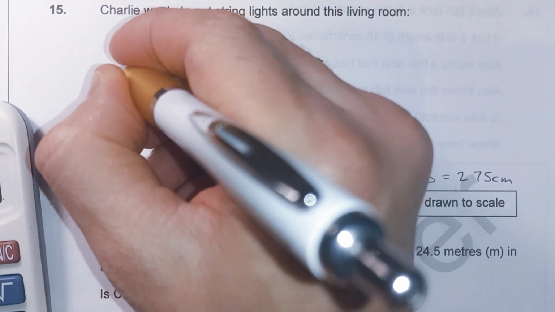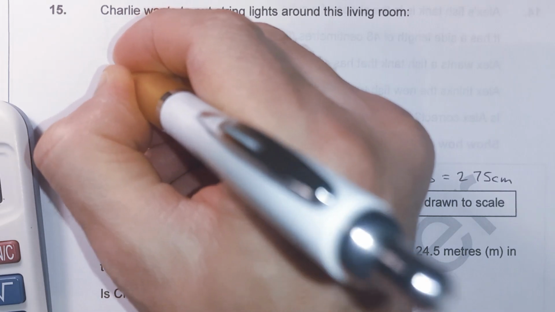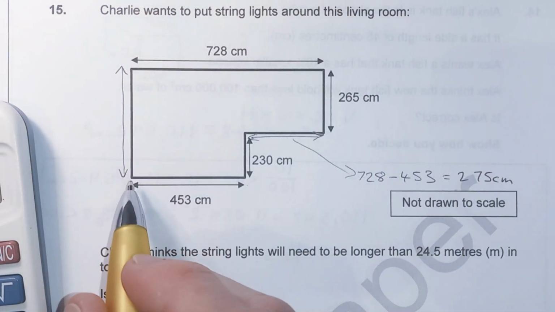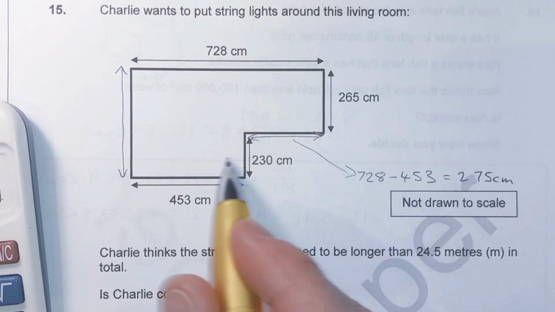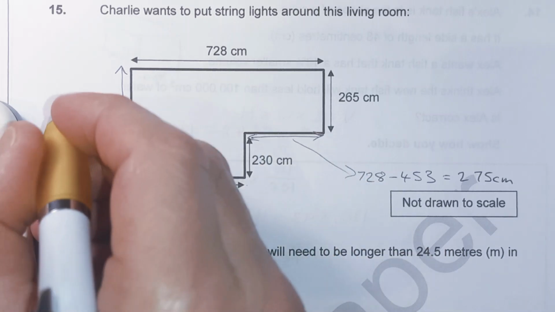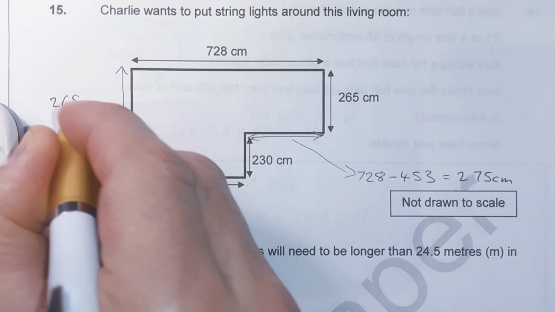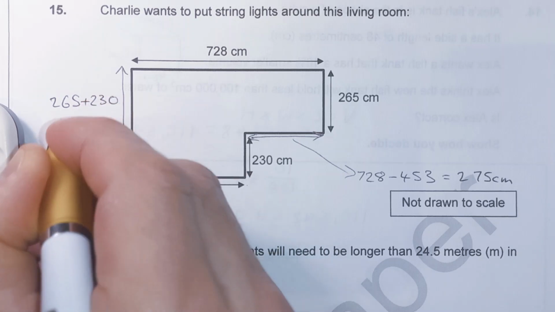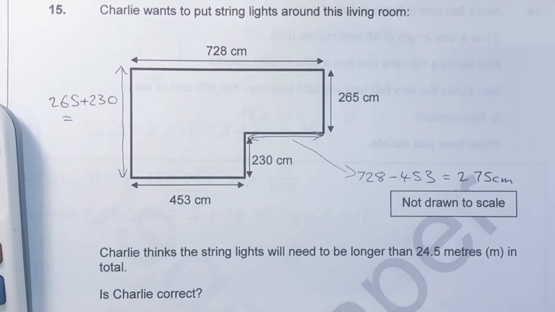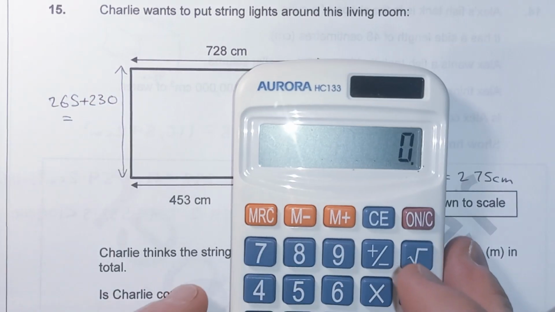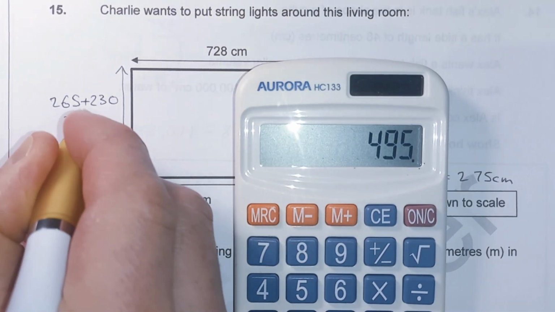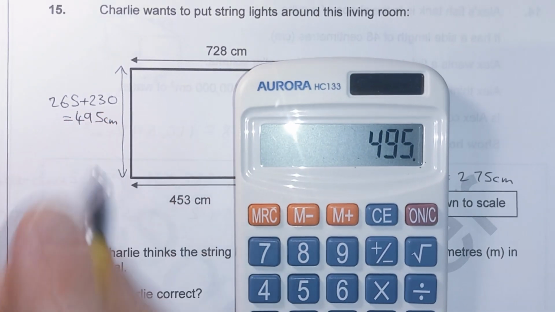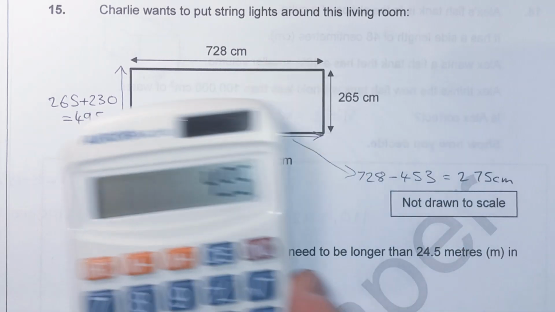We also need this length over here. Well, we haven't got the full length, but we know that it's going to be 265 for part of it, and then 230 for the other part. So 265 plus 230 gives us 495 centimetres. So we just need to add them all up.